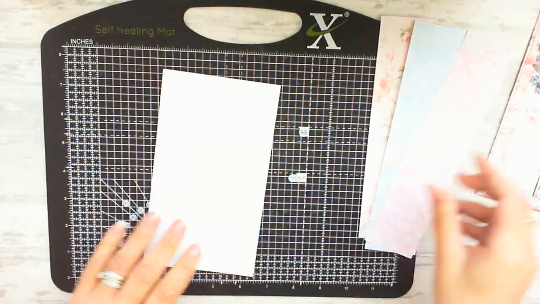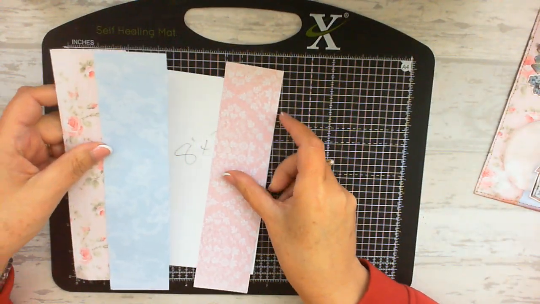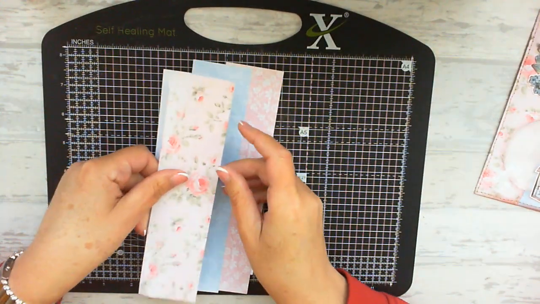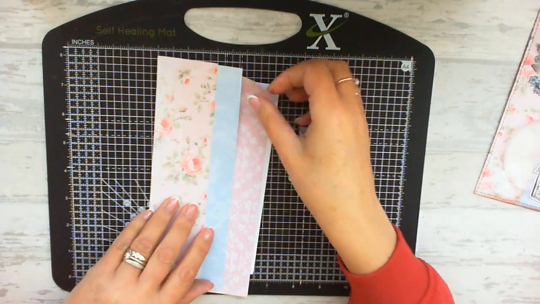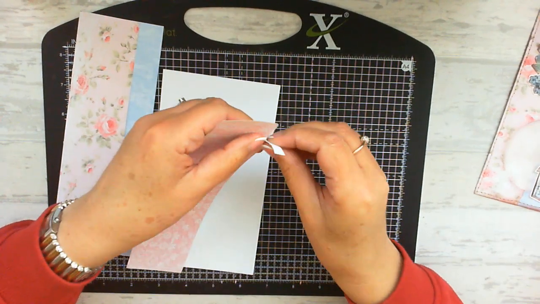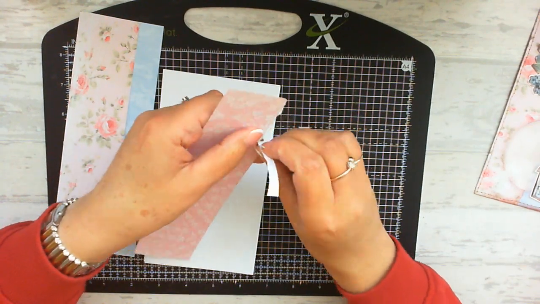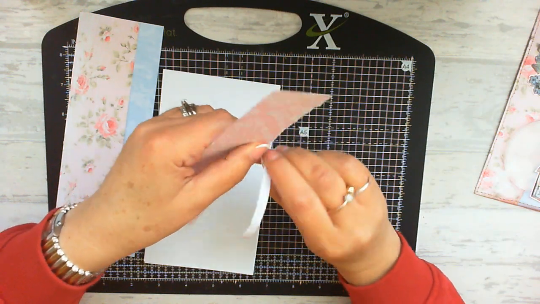and I'm going to tear the edges of them. So that's going to go there, then the blue, then the floral. Okay, but I want to tear and ink them. So I'm just going to, okay, just with my fingers. And this is what I do when I'm a little bit lacking in motivation.